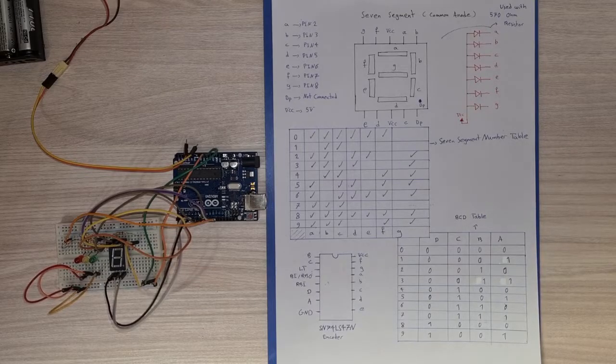In this tutorial, we're going to learn how 7 segments work, and we also do a small, simple and interesting project which uses only a 7 segment and 3 LEDs. So let's get through it.